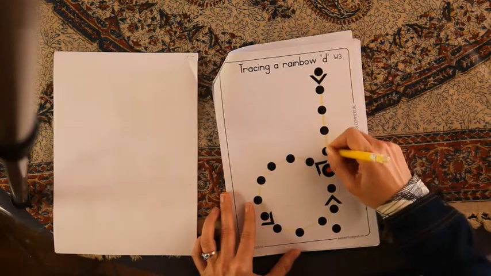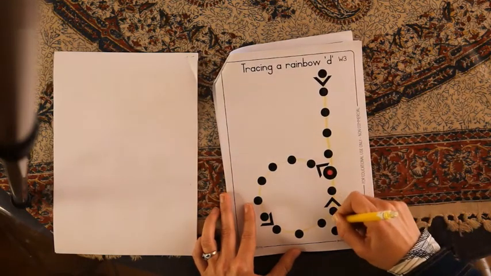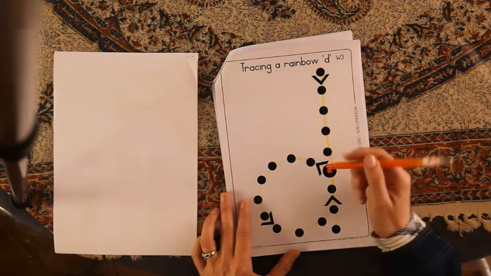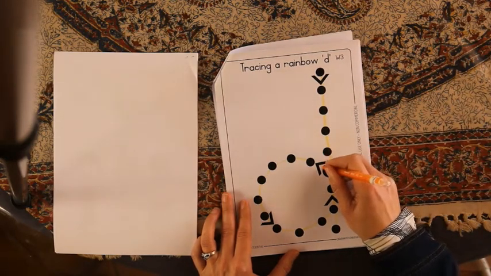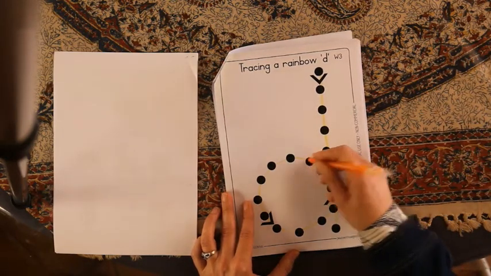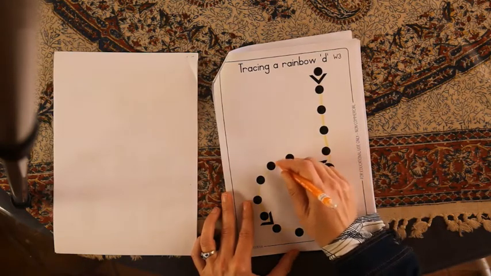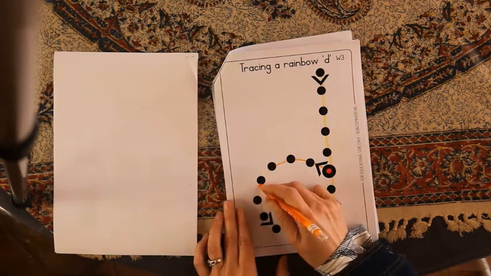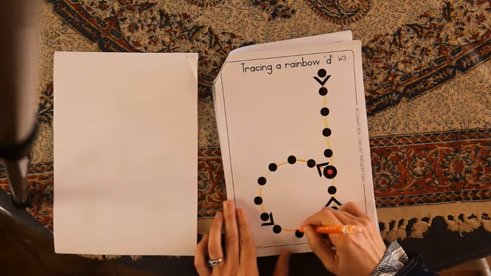Let's trace a D for dippy duck. Now we're going to use our second color. Again, you can choose any colors that you would like to use. Let's trace a D for dippy duck.